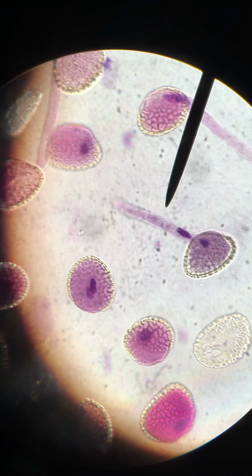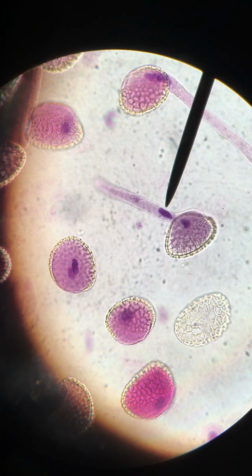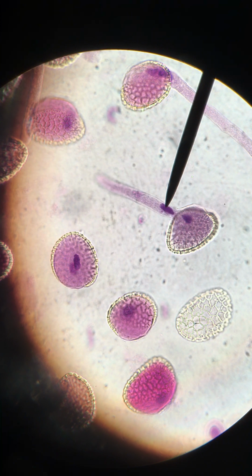The 2 sperm will be released. One will meet with the egg and produce our diploid zygote. The other will meet with the 2 polar nuclei, the 2 polar bodies in our mature female gametophyte. And that will then become a triploid cell, a triploid structure called the endosperm. This is a very nutrient-rich structure which will provide food for the growing plant embryo.